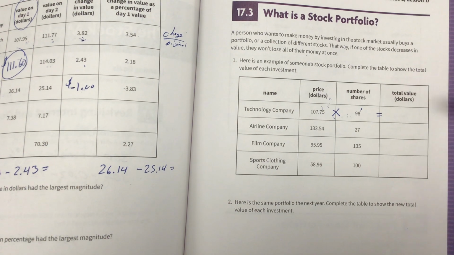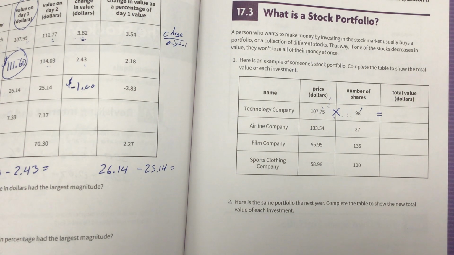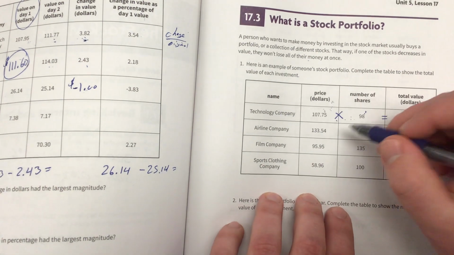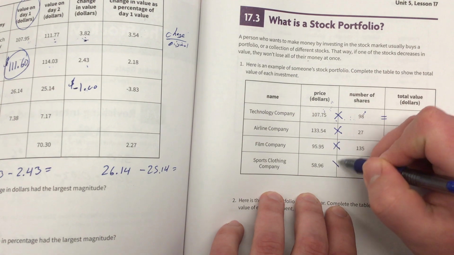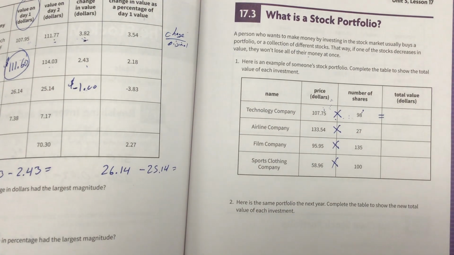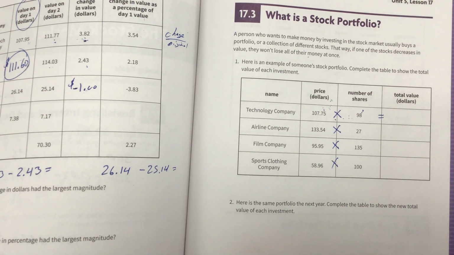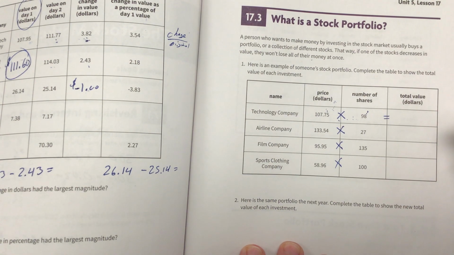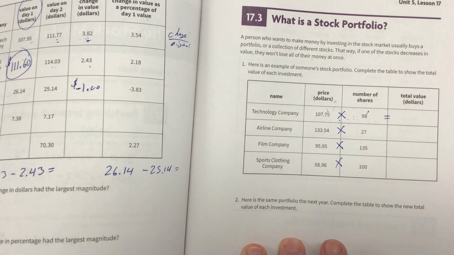Anybody got an answer on this first one yet? Almost. Getting there? Trey, you got it? Maybe. Not very confident in this now, but 10,019.